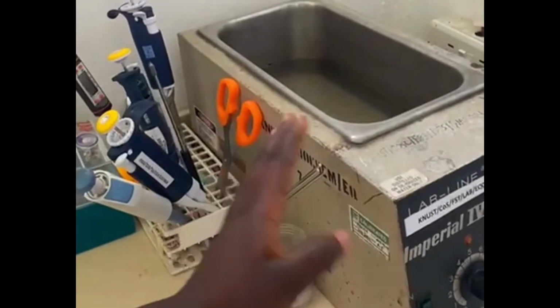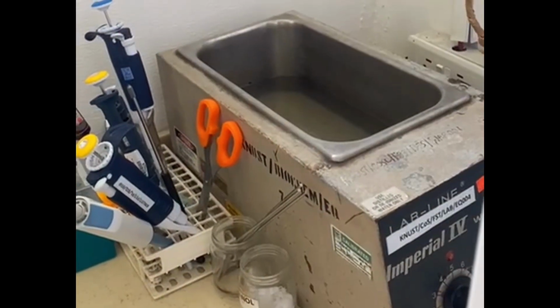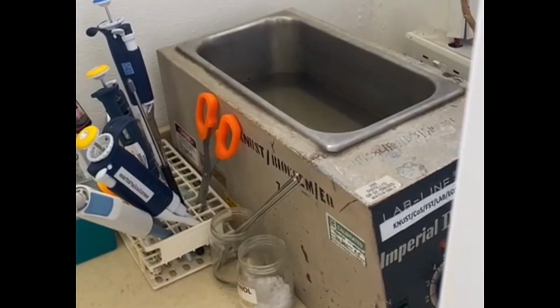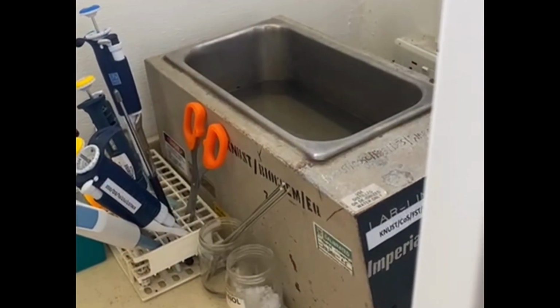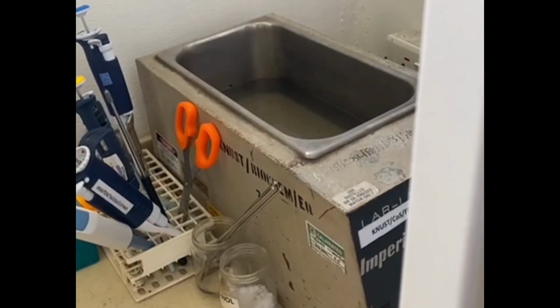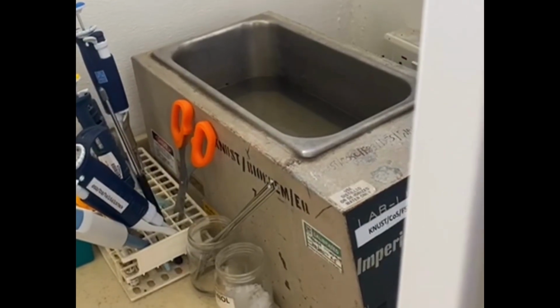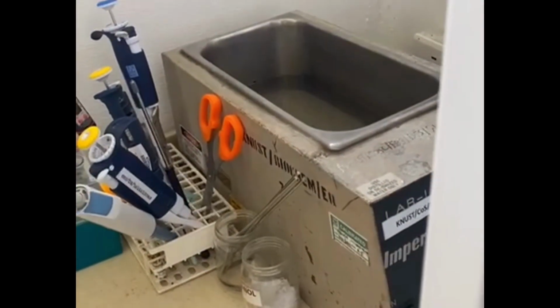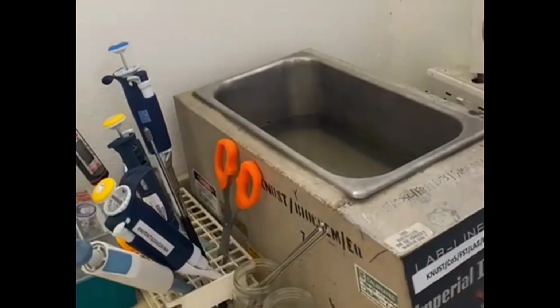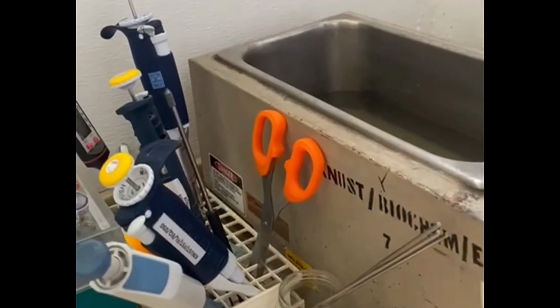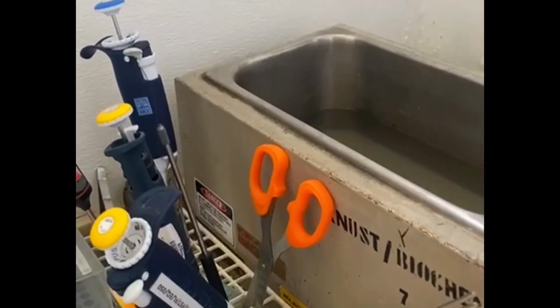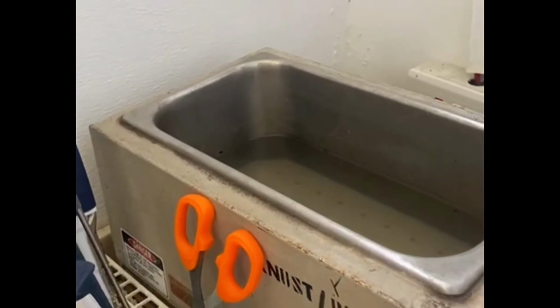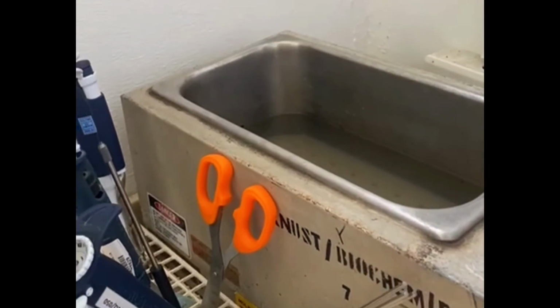So this is a water bath. At this lab, we usually use it when we are done preparing the media. The media has a temperature at which it solidifies, so we keep it in the water bath to make sure it stays within the temperature where it is still liquid for you to pour when the time is due for you to use it.